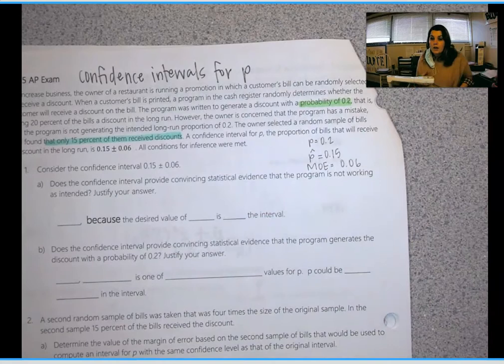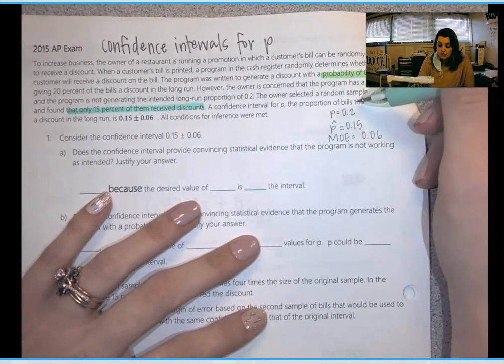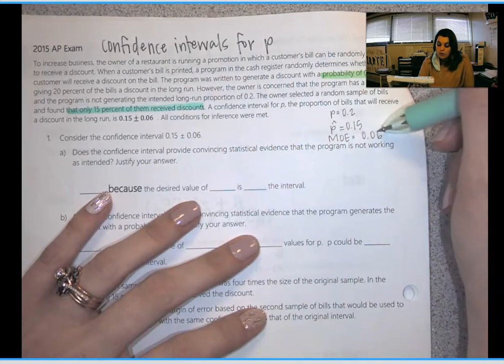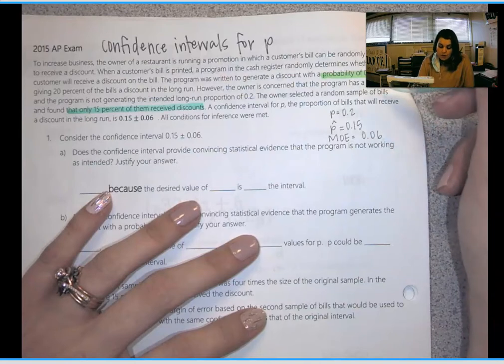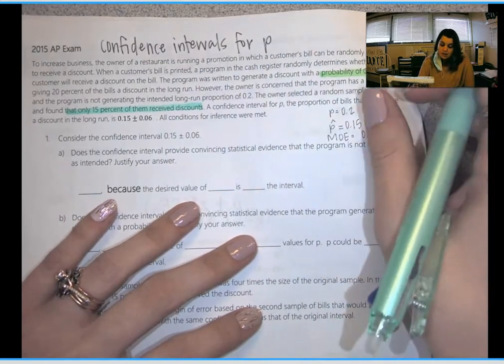So our program should be giving 20% of our customers a discount. We take one sample and get that 15% got a discount. Our margin of error is 6%. Does it tell us our confidence level? No, this does not tell us our confidence level.